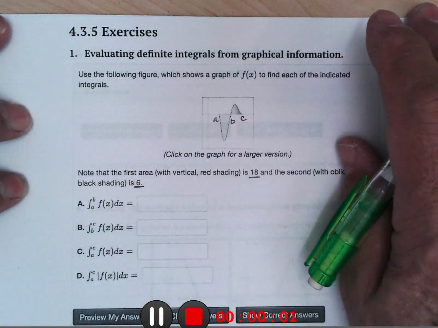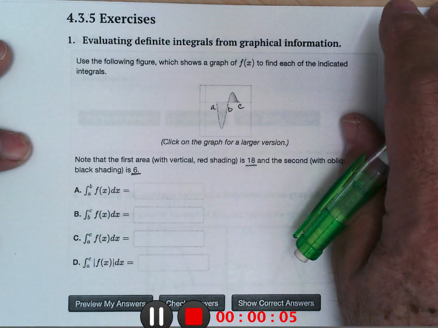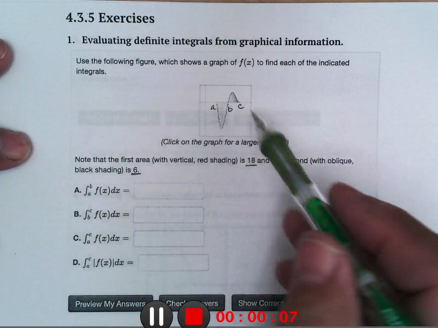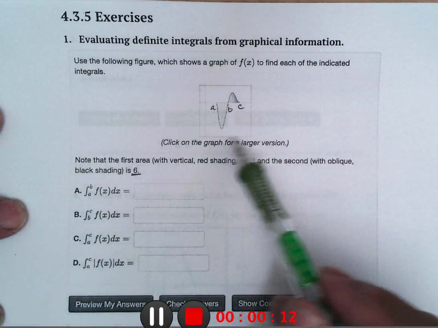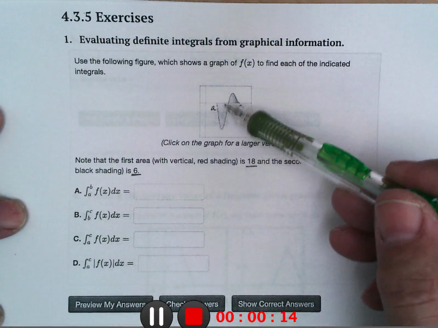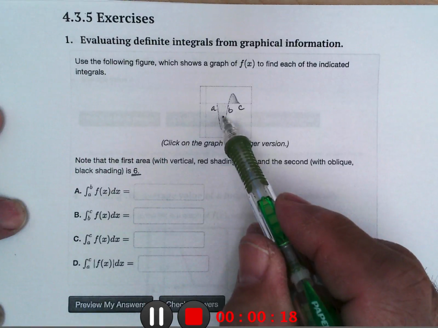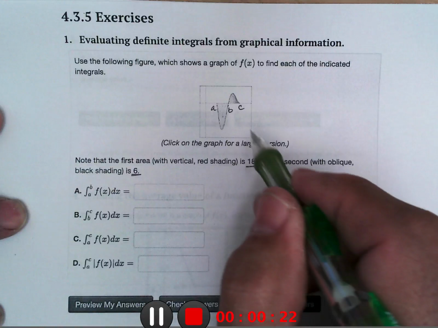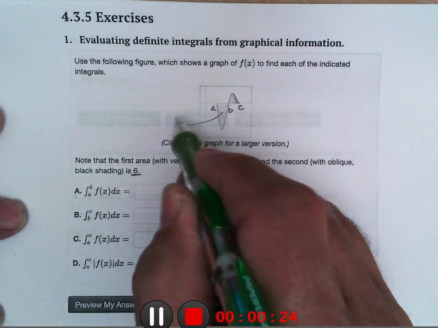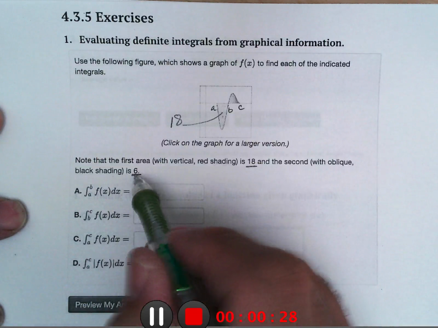We're going to go through the exercises 4.3, and this is number 1. It says we have this graph here, and this section down here, they say the vertical shading of the red, and this is red in the book or in the online, is 18. So this area is 18, and the oblique black shading is 6.